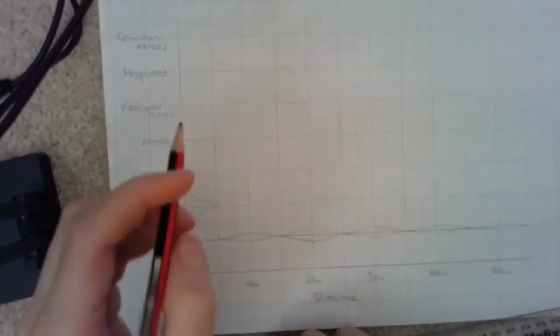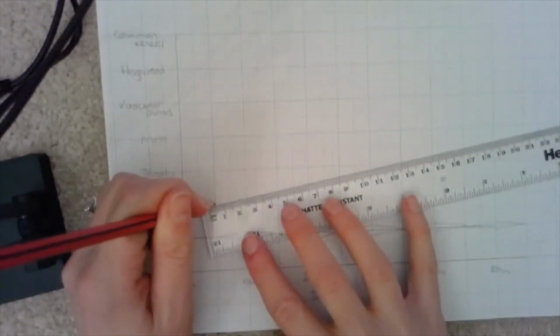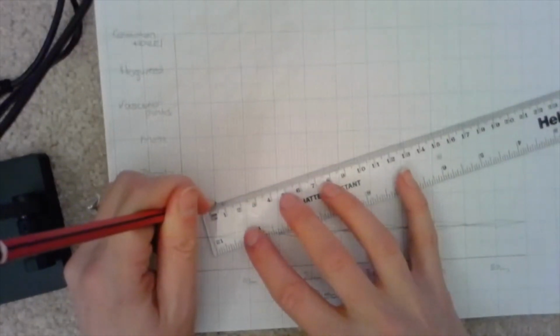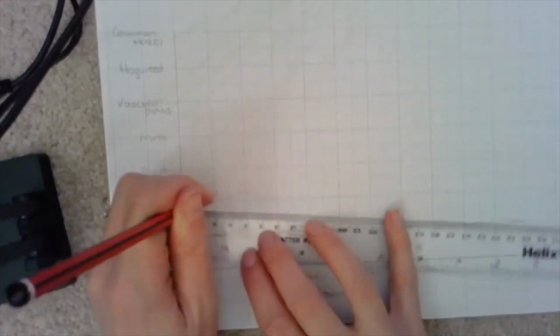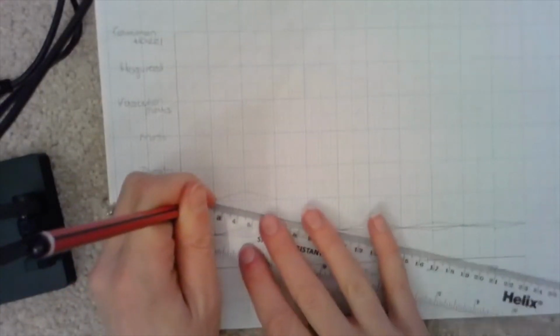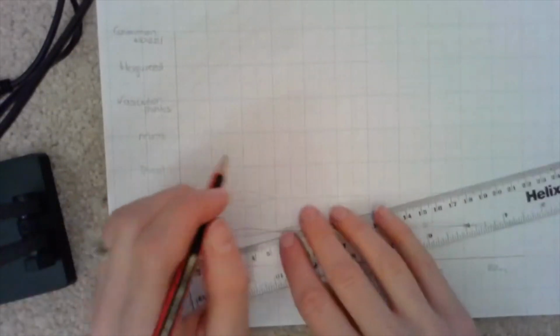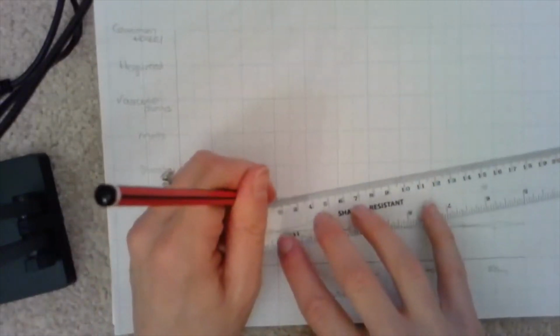The next one is 56%. So you need to do half, 28 either side of the line. Then we've got 46%, so you need 23 either side of the line.